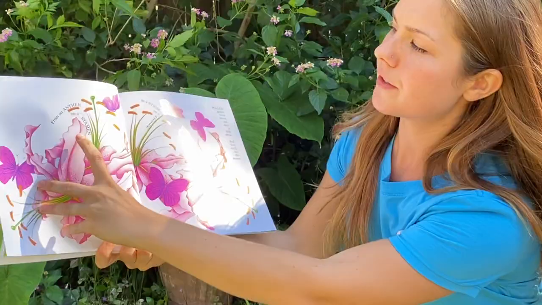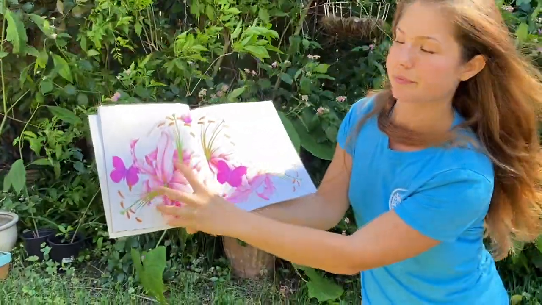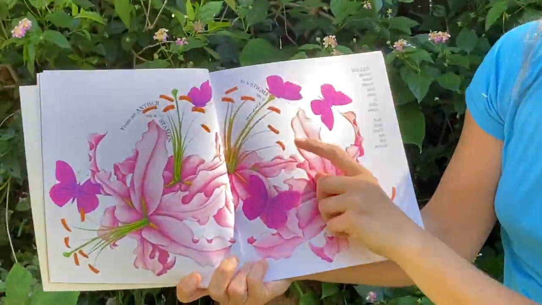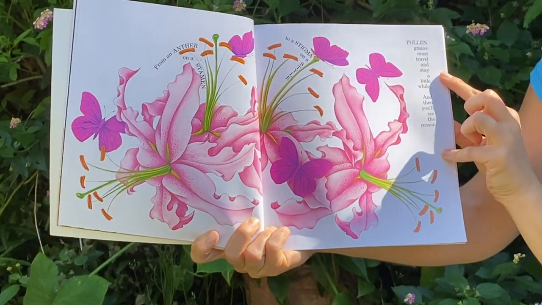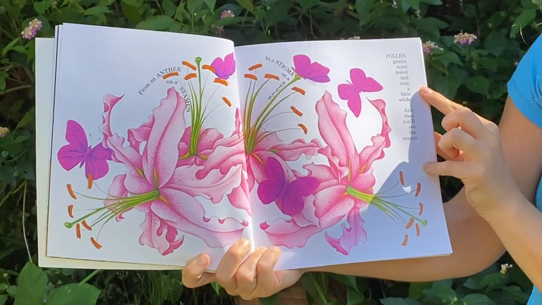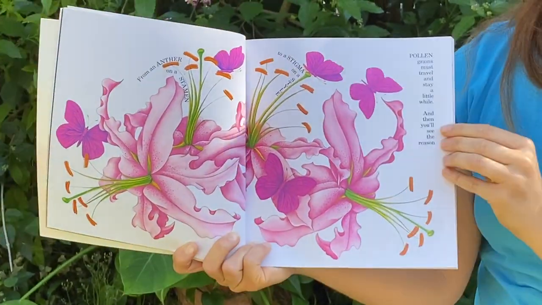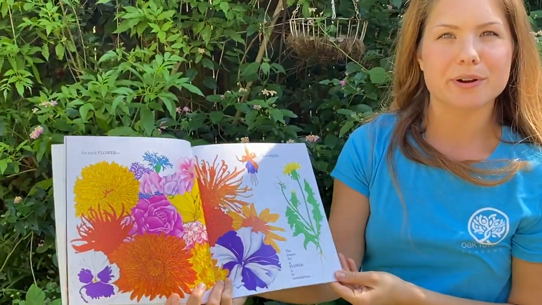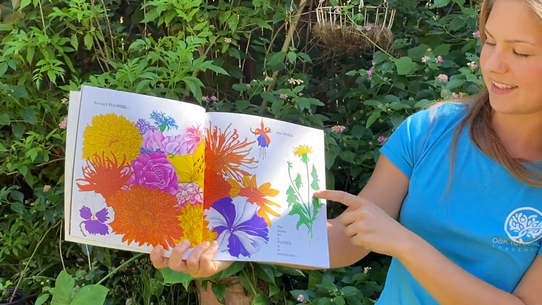From an anther on a stamen. This here is the stamen of a flower. To a stigma on a style. Here's the style. Pollen grains must travel and stay a little while. And then you'll see the reason for each flower. Even weeds.